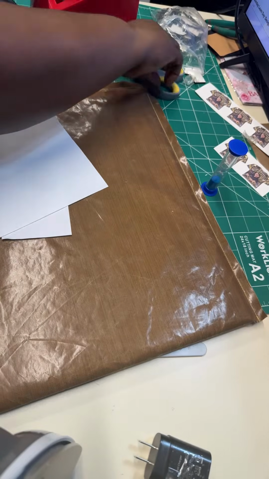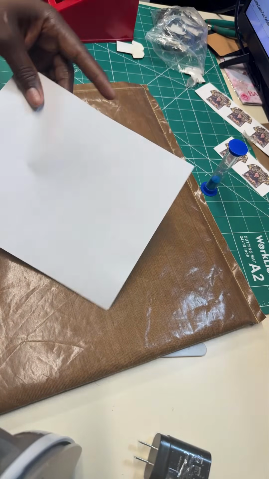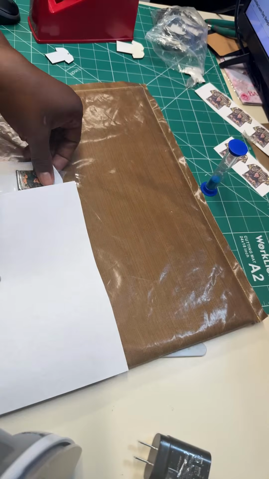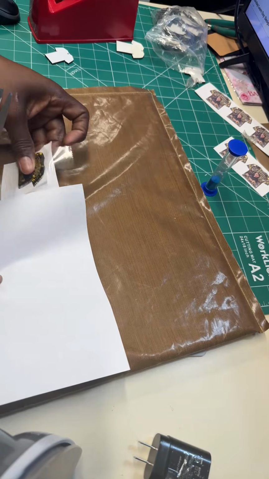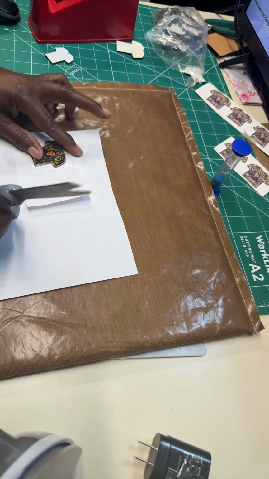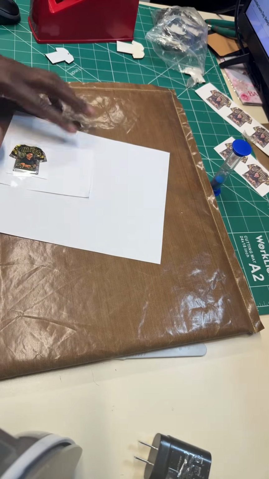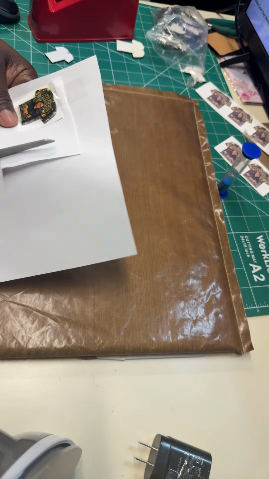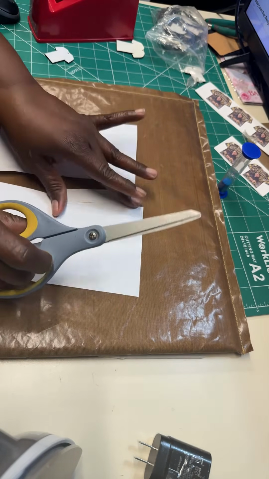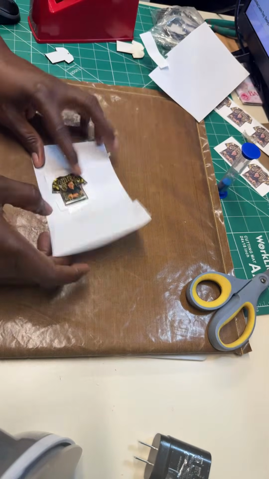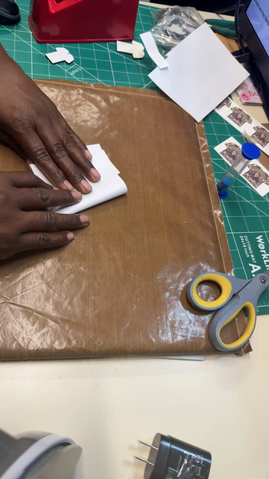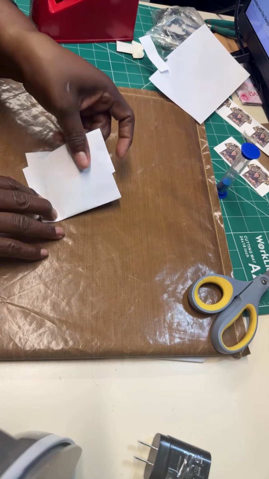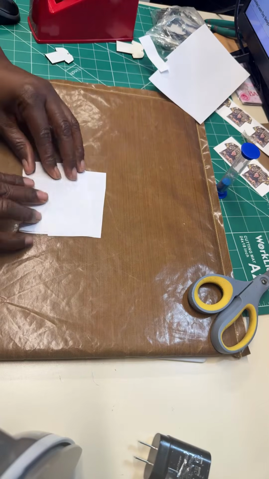Get this other piece of paper. And when I put it down, I like to... I'm not going to worry about that. We can do it like this. All right, just keep in mind which way.